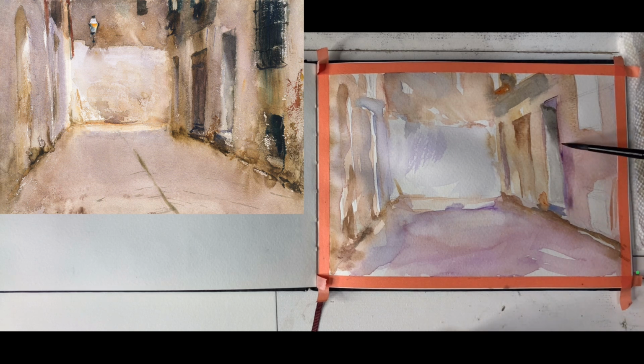Now some of these lines are not looking as straight edged as I should have. You know, there's a warp to this door here. Let's go ahead and try to bring that a little bit closer to where we want it. There we go.